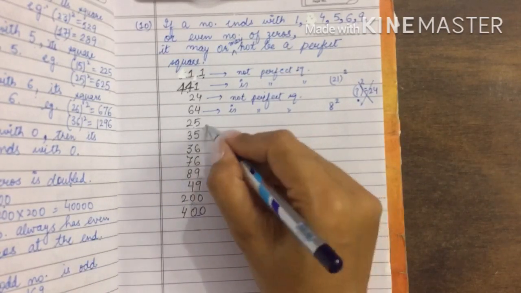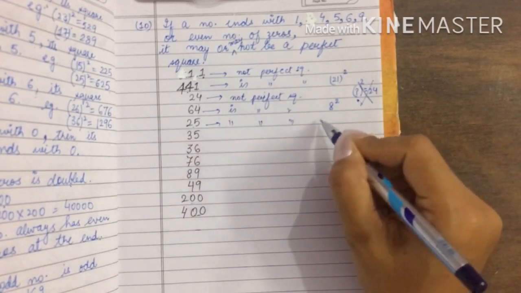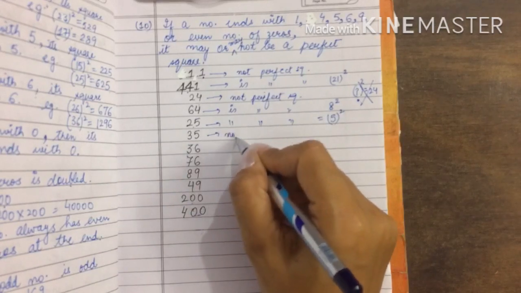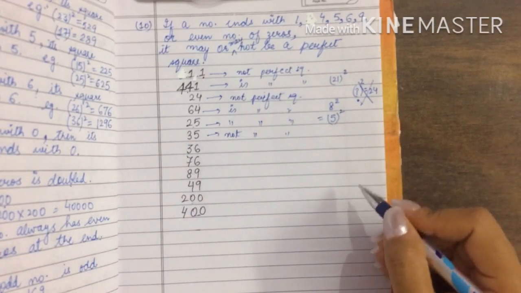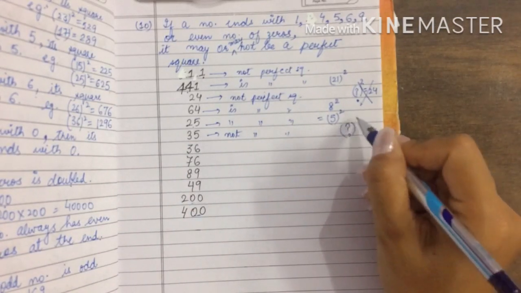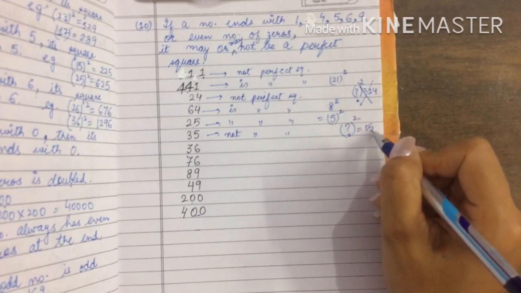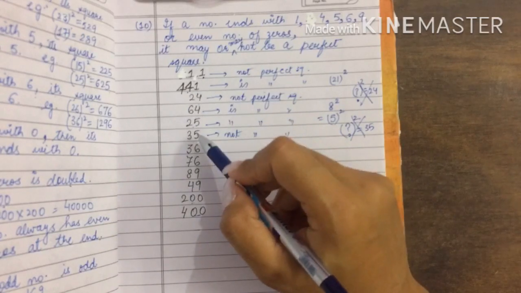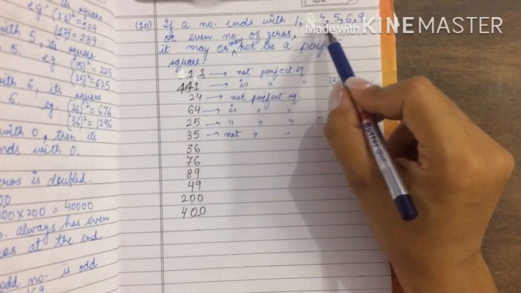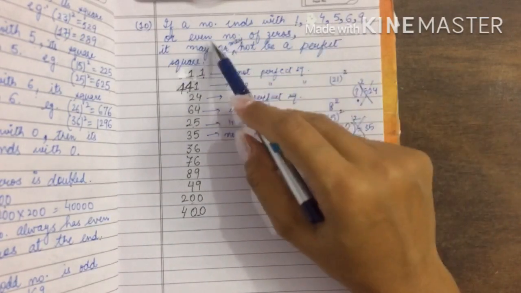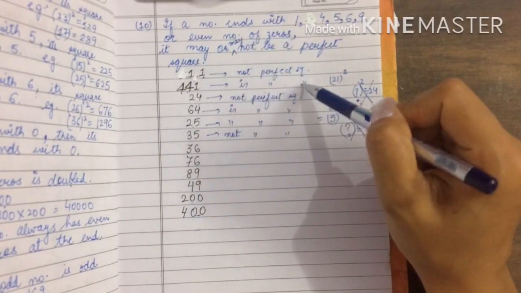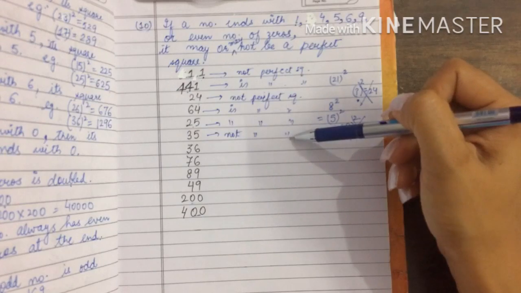25, it is a perfect square. It is equal to 5 square. This is not a perfect square, because there is no number whose square will give you 35. So now you can see, if numbers end with 1, 4, 5, 6, 9 or an even number of zeros, they may be a perfect square, they may not be a perfect square.